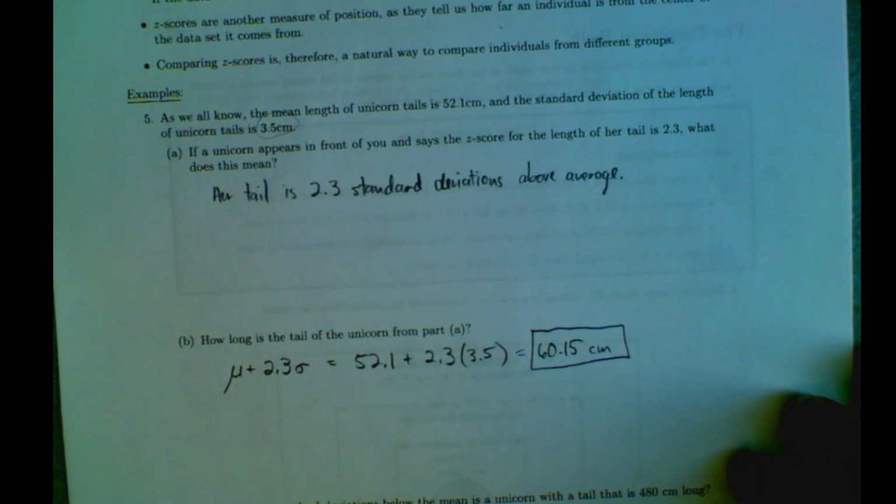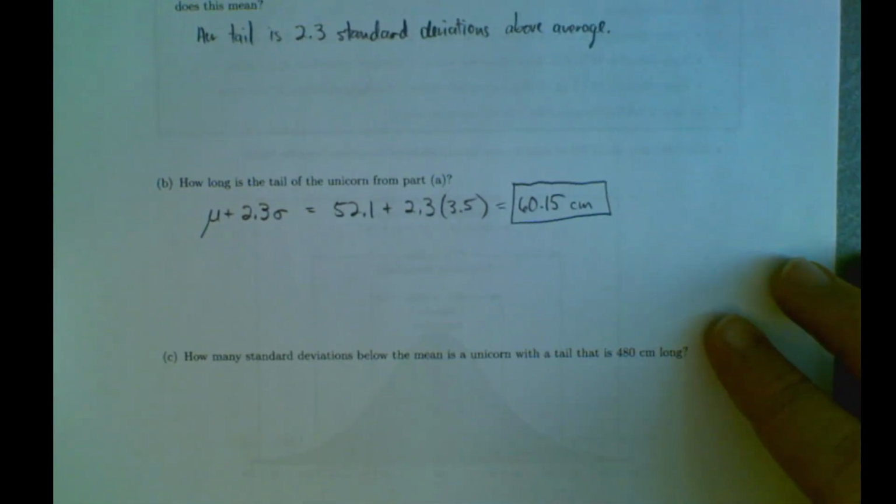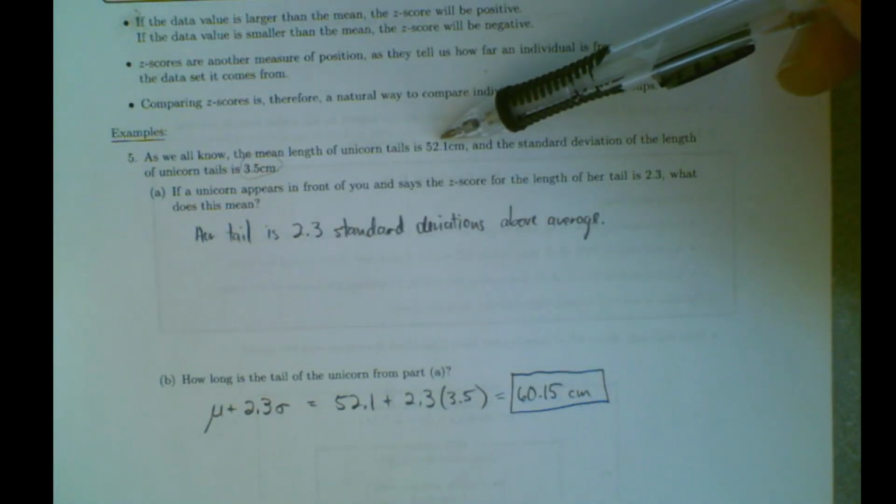Part C asks, how many standard deviations below the mean is a unicorn with a tail that is 480 centimeters long? Well, this doesn't make any sense at all because the mean was 52.1 centimeters, right?